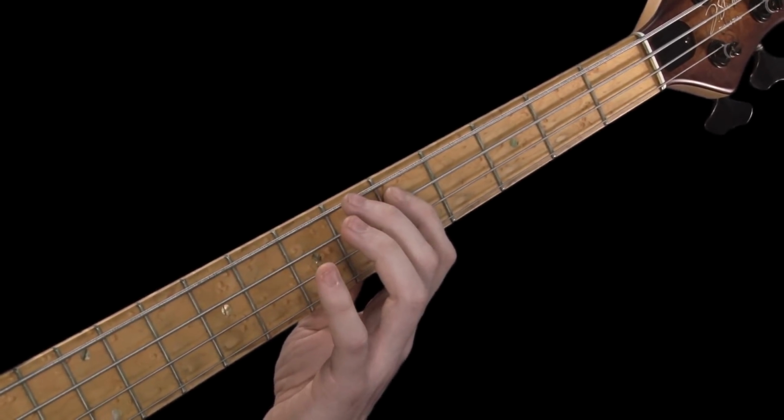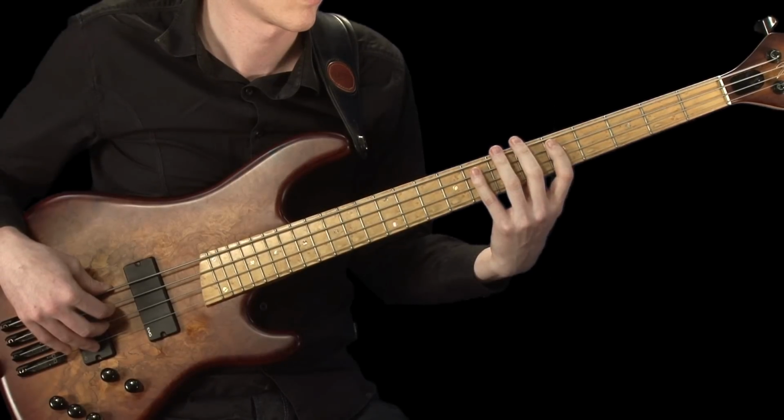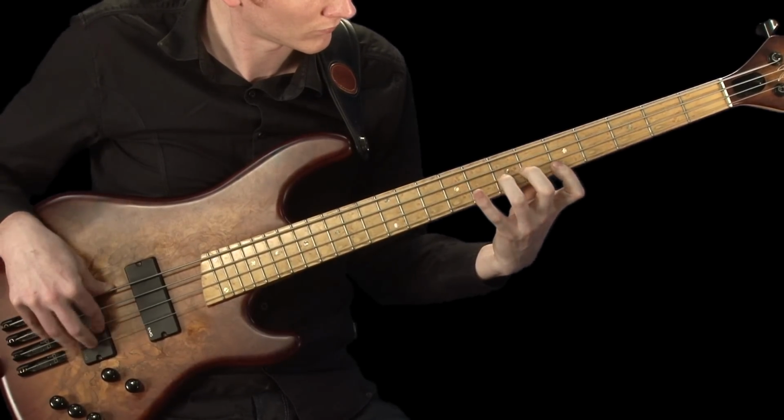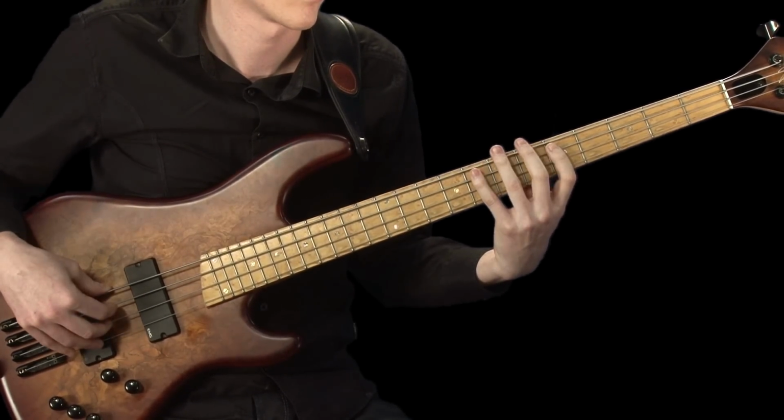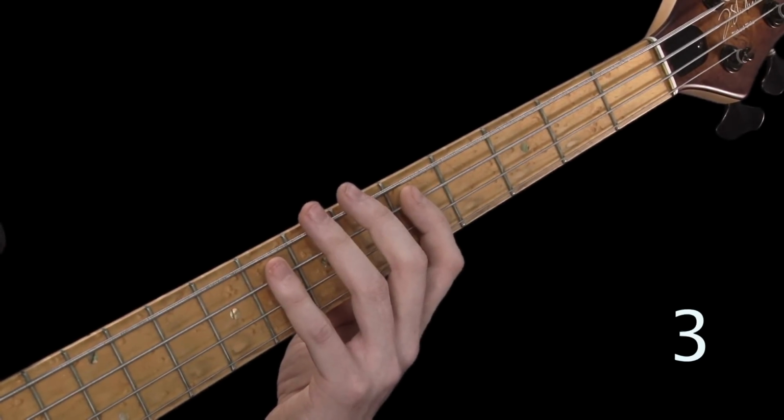Now play along with me using the metronome, and as before, I'll repeat this D minor 7th arpeggio 3 times. Okay? 1, 2, 3, 4.